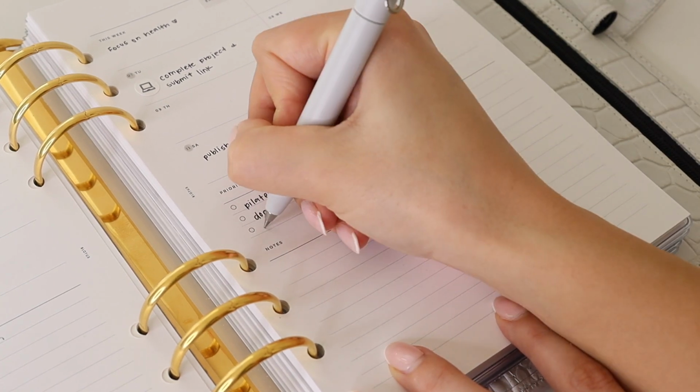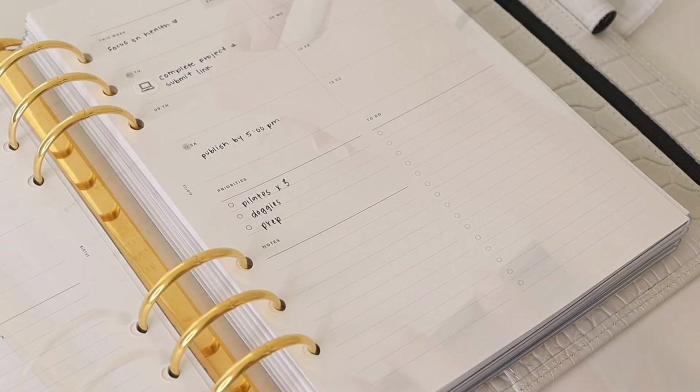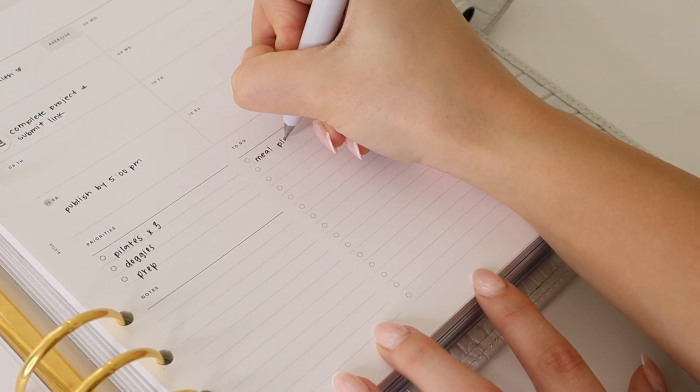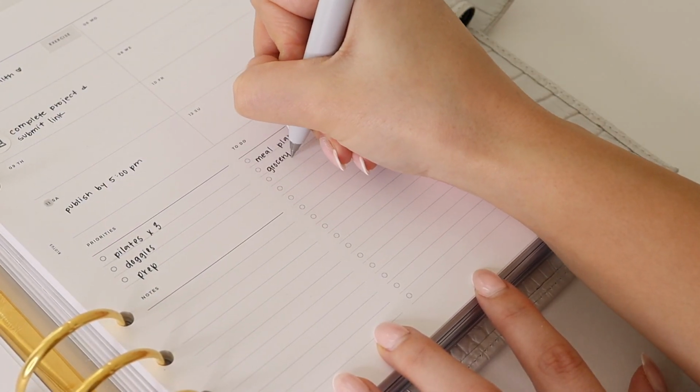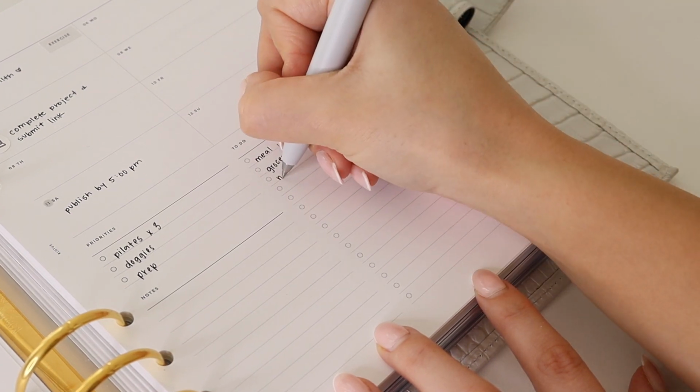For example, I might just write in meeting for Tuesday or Wednesday or whatever, but of course I have way more things to do. So all of the rest of my to-dos get listed at the bottom.